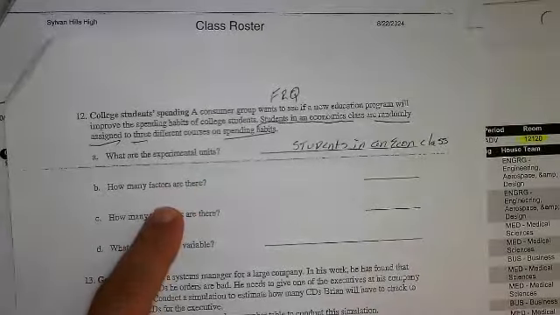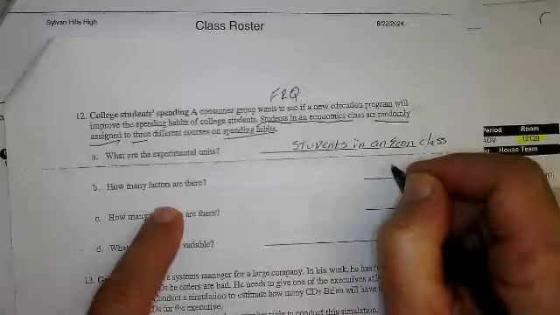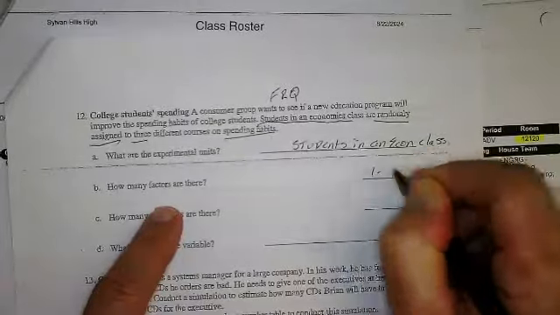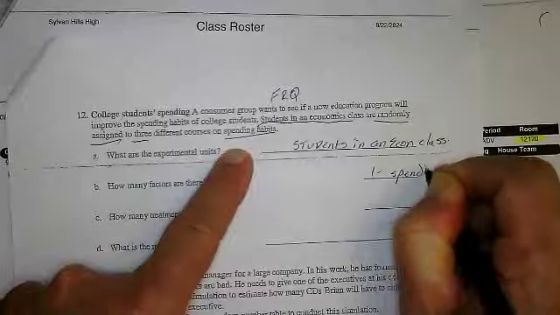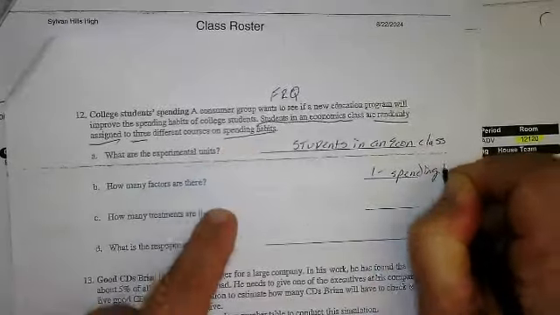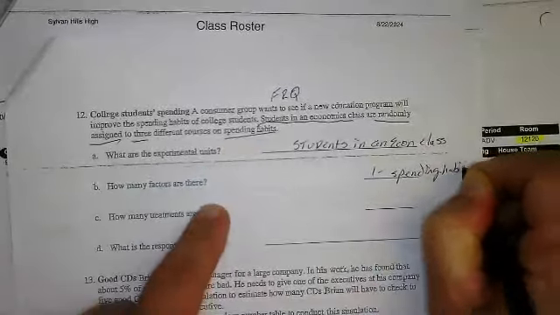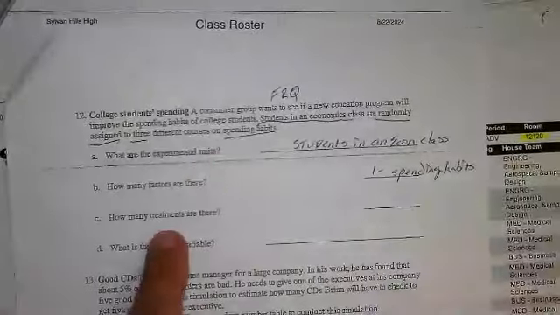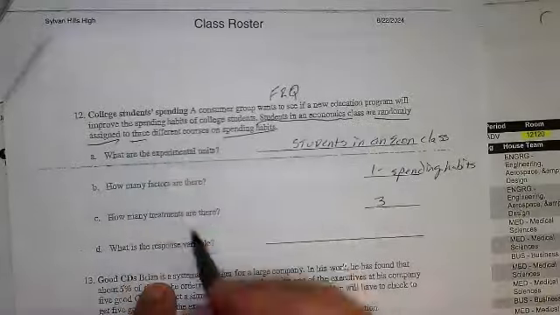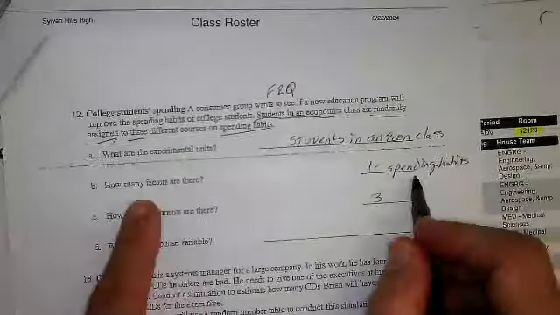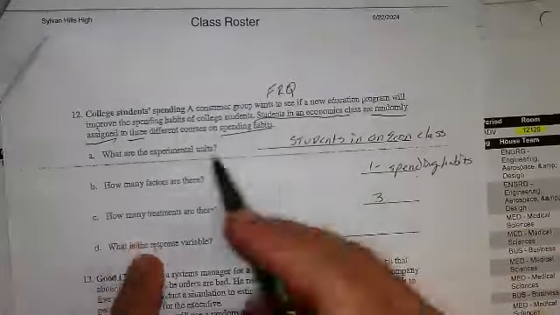Then it says, how many factors are there? Now there's just one factor, and that one factor is their spending habits. Three levels of it though, 3 different courses, so that makes 3 treatments. The spending habits are the factor, and so 1 times 3 is 3.